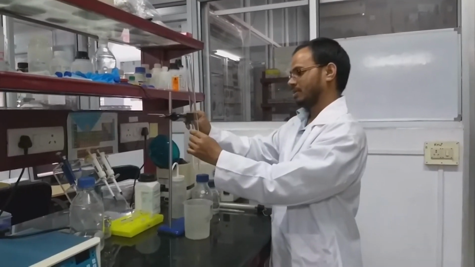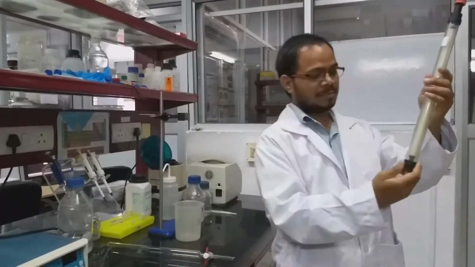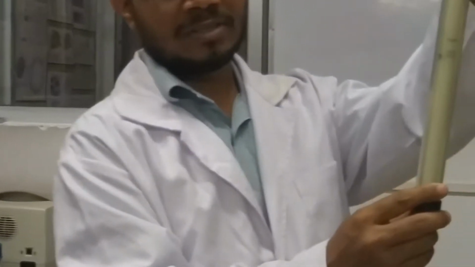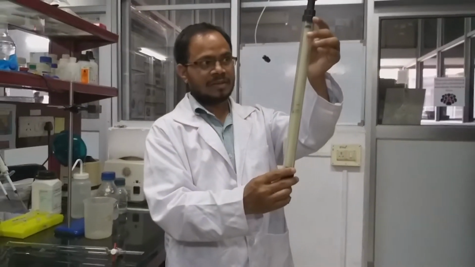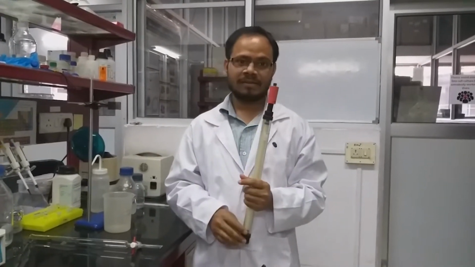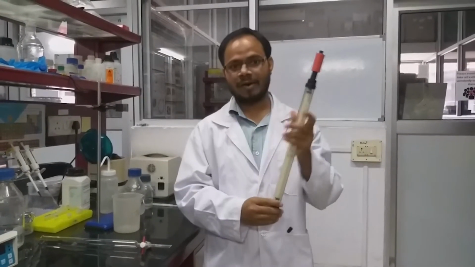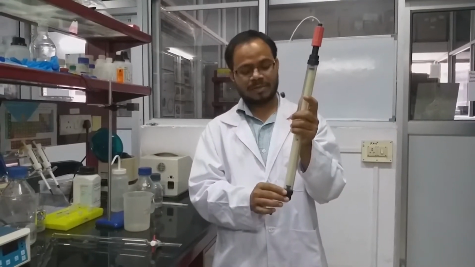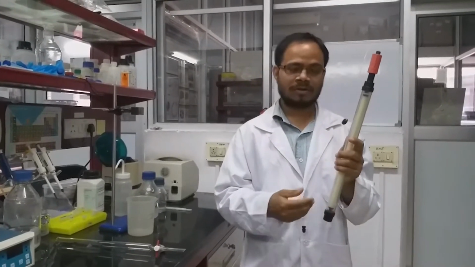Here, if you see, in pre-packed columns there is a sintered filter at the bottom of the column, both at the outlet and the inlet. At the inlet, which is mainly for buffer inlet, any particles which could obstruct the flow will be separated on top. The outlet one prevents passage of the beads through the outlet.